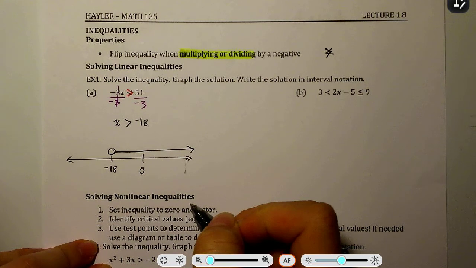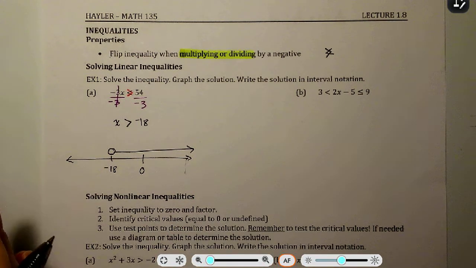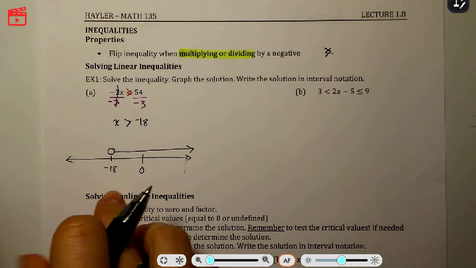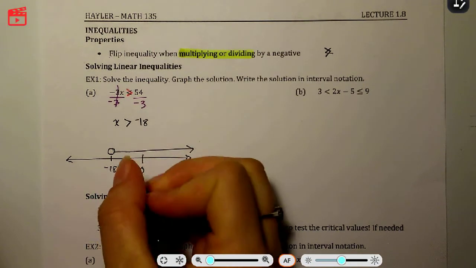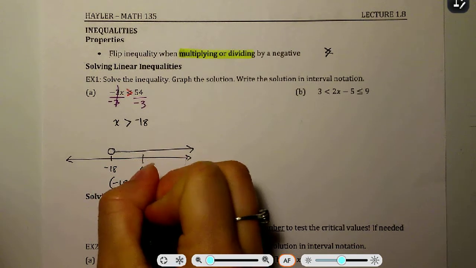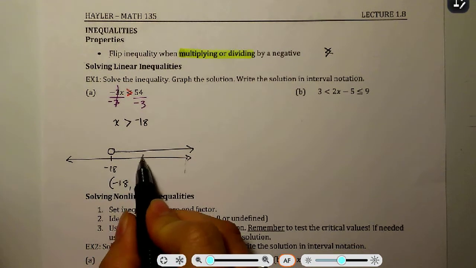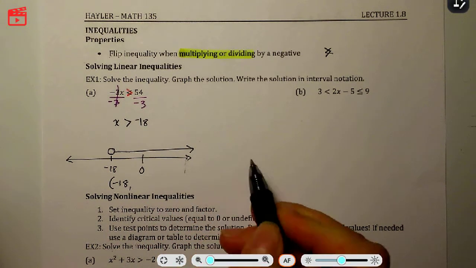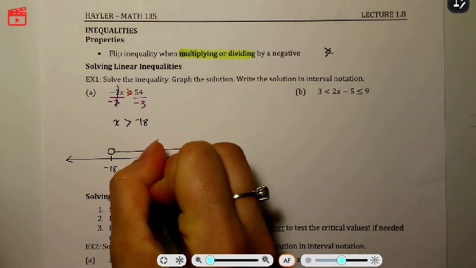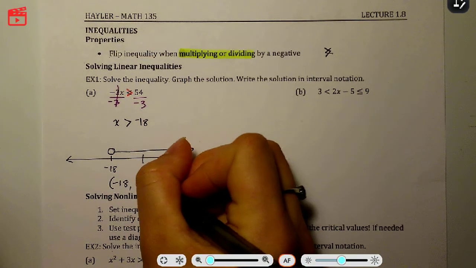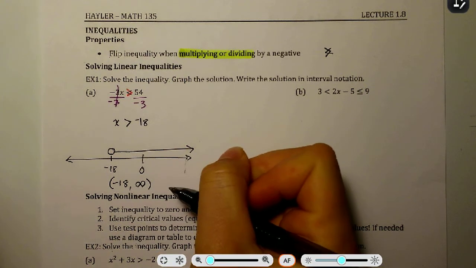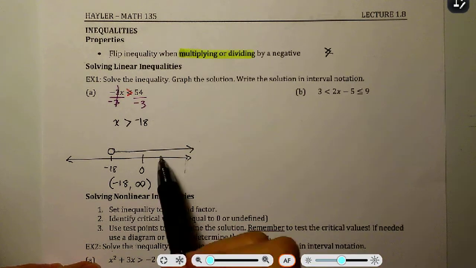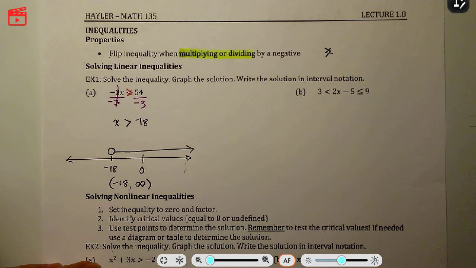And finally, my solution in interval notation. Remember, interval notation is like reading from left to right. What's the first number I start with? It's -18. We're not including it, so we're going to use a parenthesis. And then we go on and on until, well, we don't actually stop. We go on to infinity. So we're going to use the infinity symbol. And remember, infinity always uses the parenthesis. You can never actually touch the end of infinity. So there we go, our graph and our solution in interval notation.